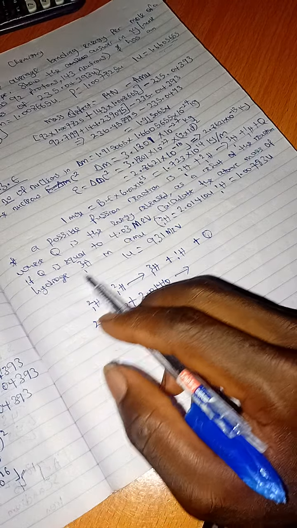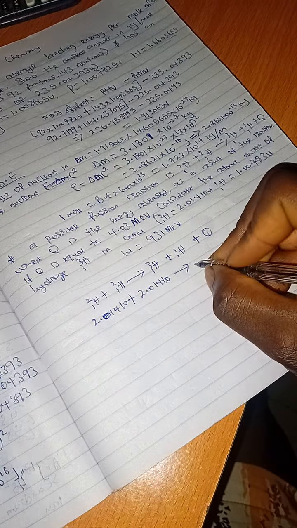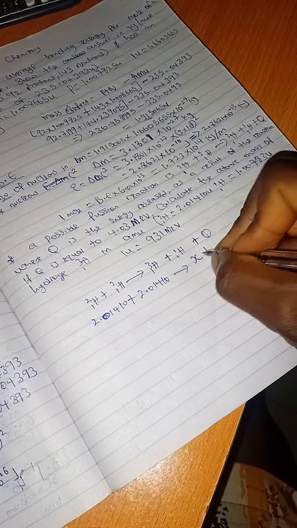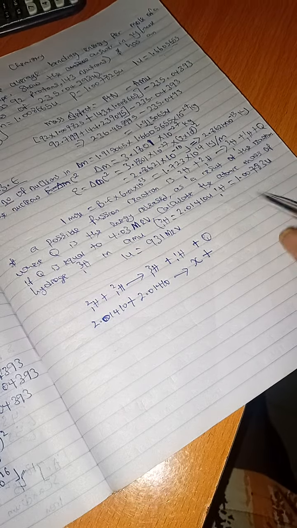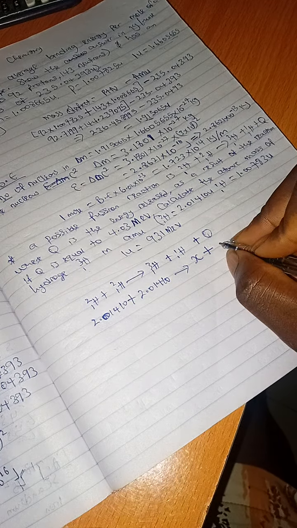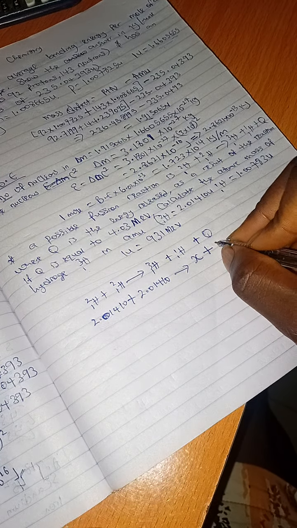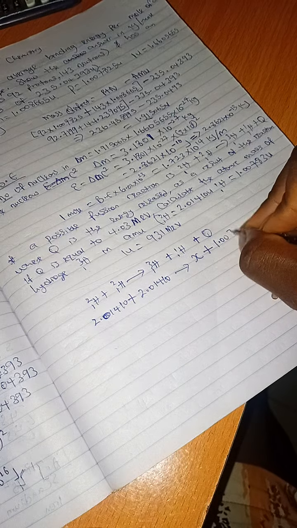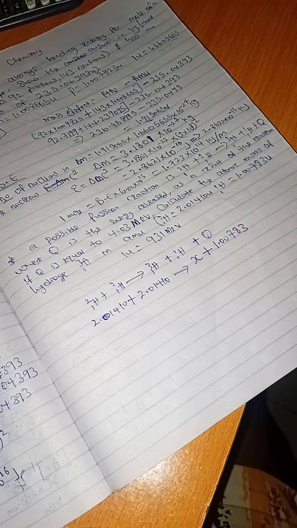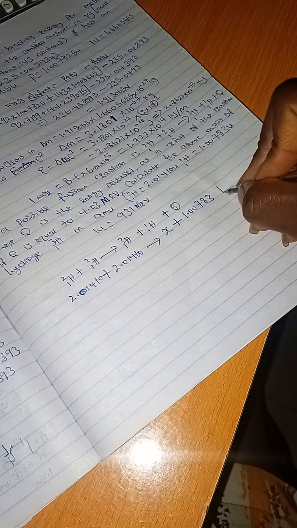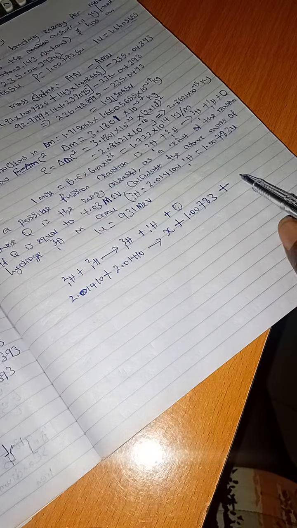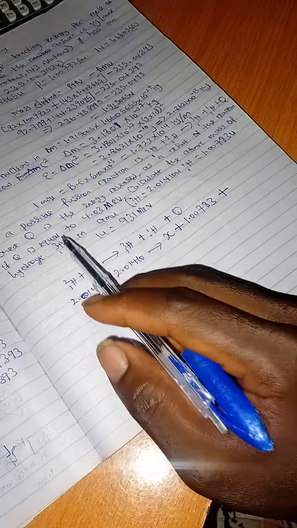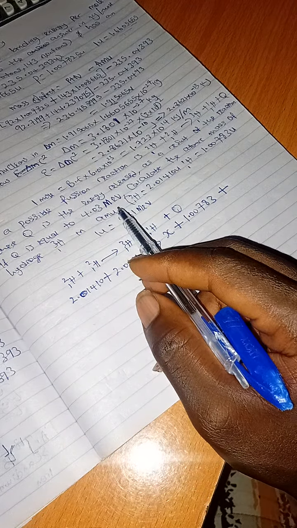We have to find that of tritium, so let's call it X, plus the proton, this hydrogen 1, 1.00783. Are we together? Plus, don't forget we are given Q. We are going to add that of Q to it, and our Q is equal to 4.03 MeV.